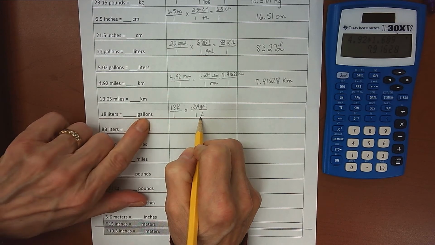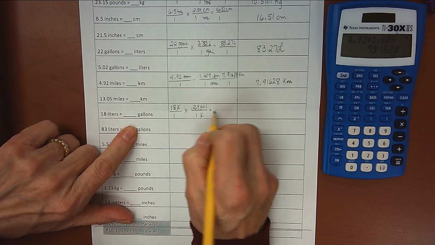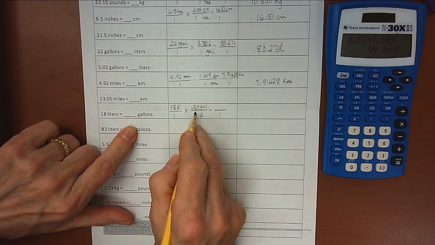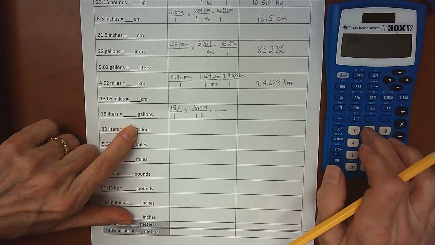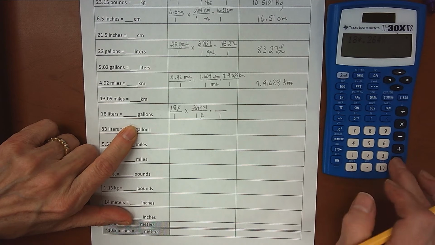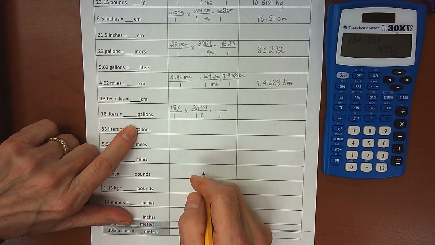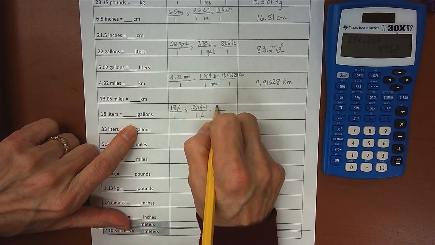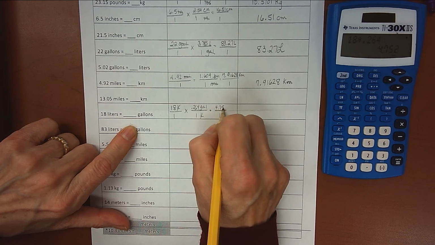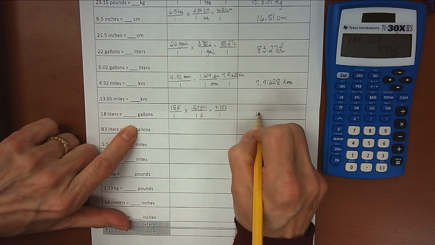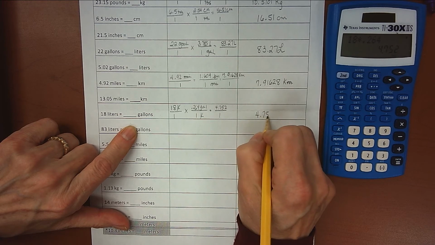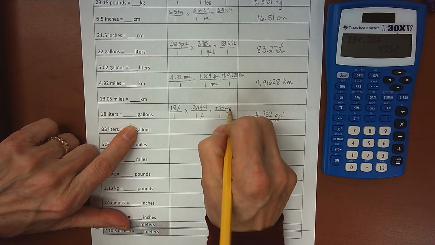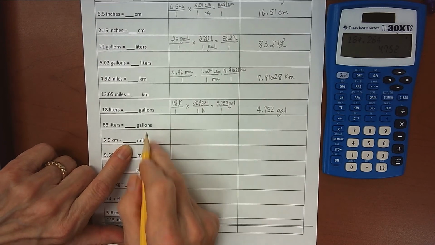And so I'm going to eliminate my liter there. That's what I wanted to do. And I want to get gallons. Multiply 1 times 1 is 1. Multiply 18 times 0.264. And I get 4 and 752 thousandths gallons. All right, I'll skip that next one.